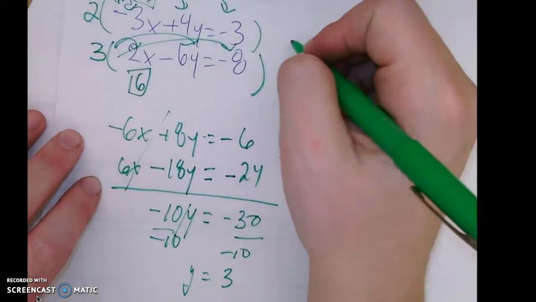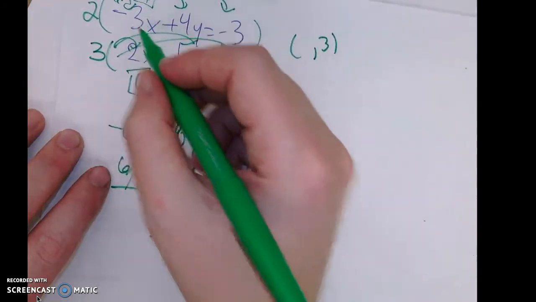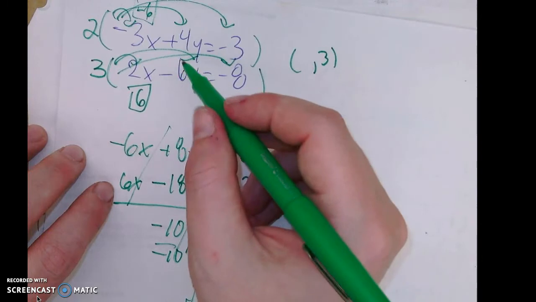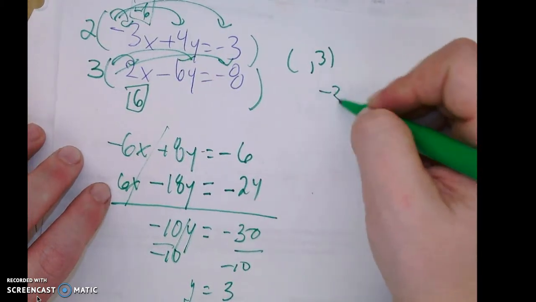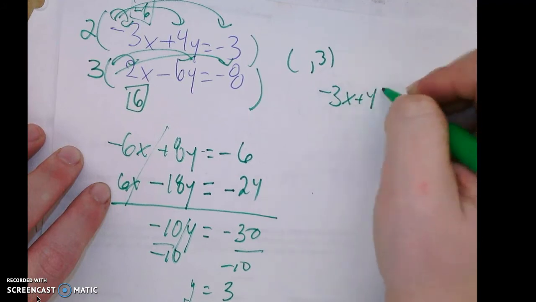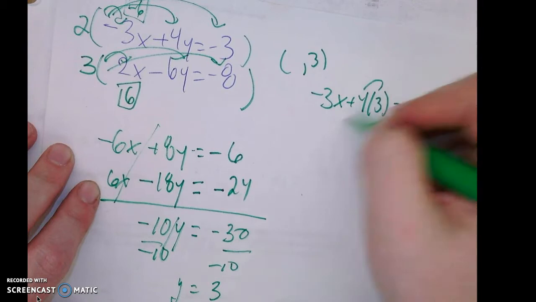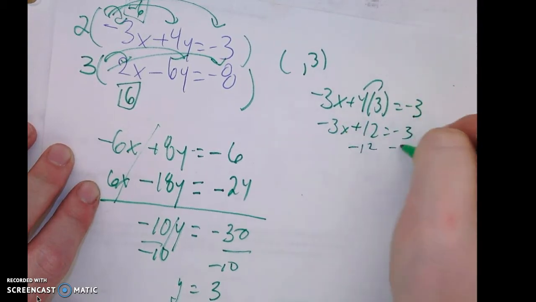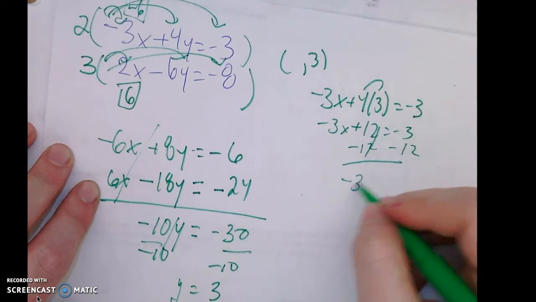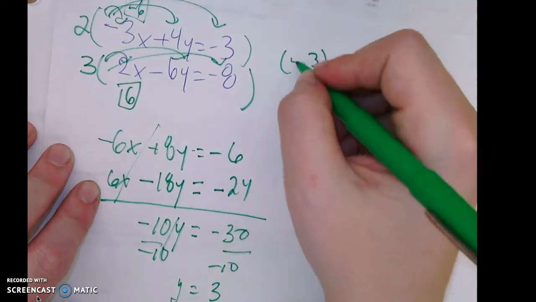Now, in my coordinate, I have positive 3. I'm going to substitute in for y into my original equations. I'm going to do it to the top one just because it's positive. Negative 3x plus 4 times 3 is equal to negative 3. Negative 3x, distribute, plus 12 is negative 3. Subtract. Negative 3x is equal to negative 15. X is equal to positive 5.